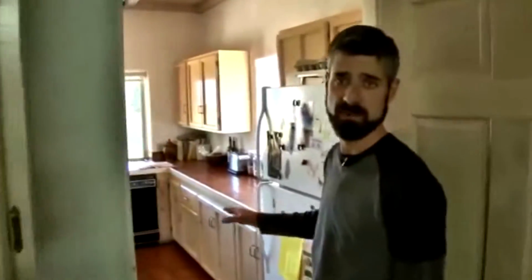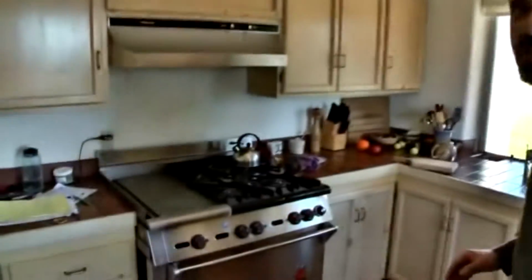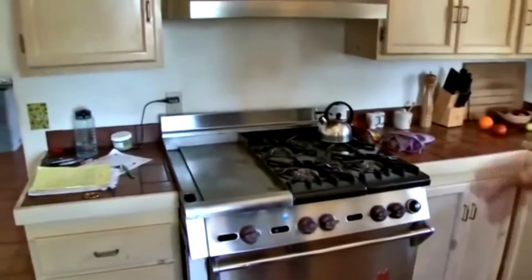So it looks like this next room is the kitchen. Now this brings up a good point. Any combustion appliances, we have a gas range here, those need to be shut off. Now we also had a gas dryer, but that's obviously not running.